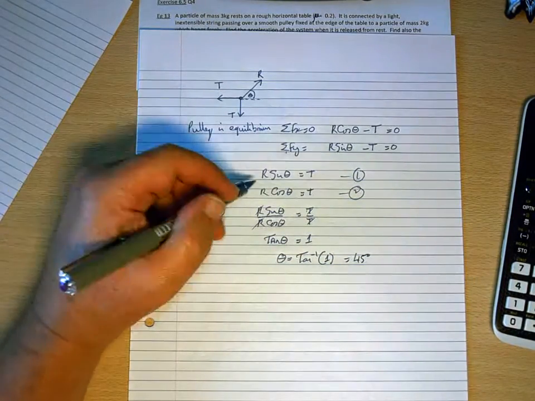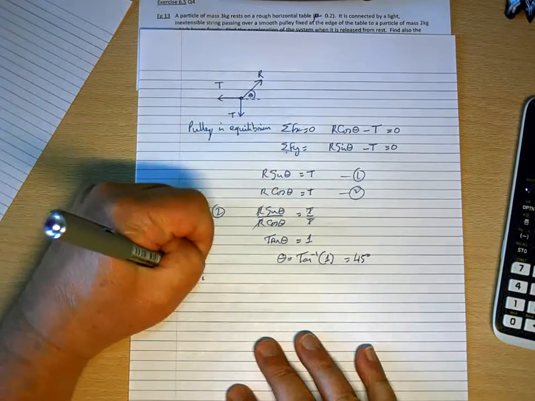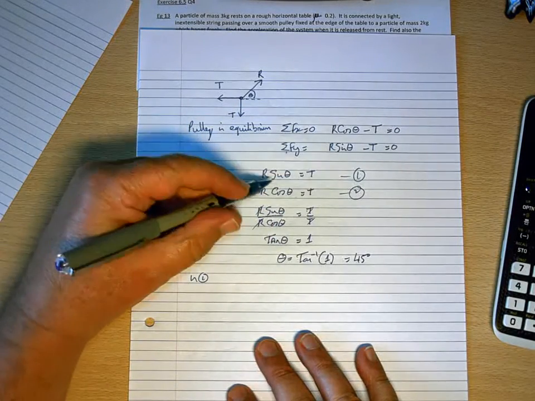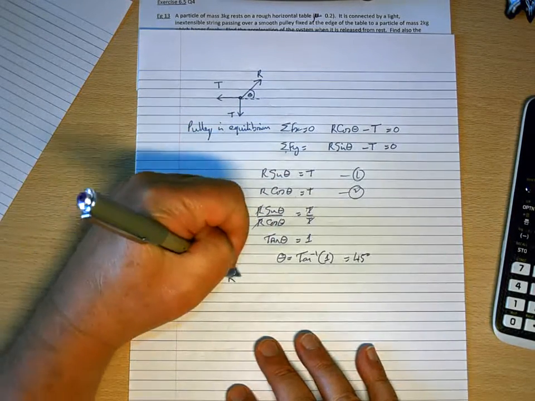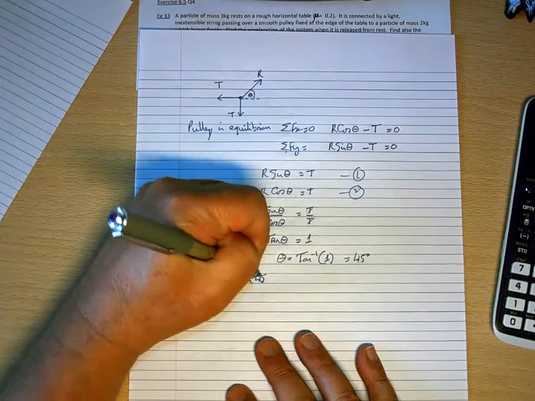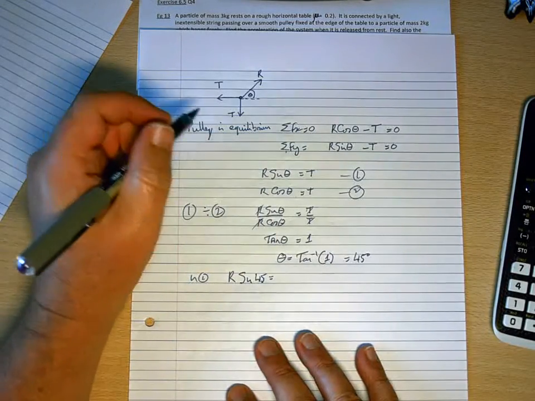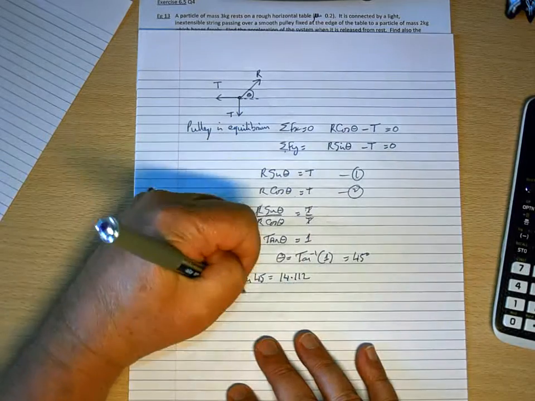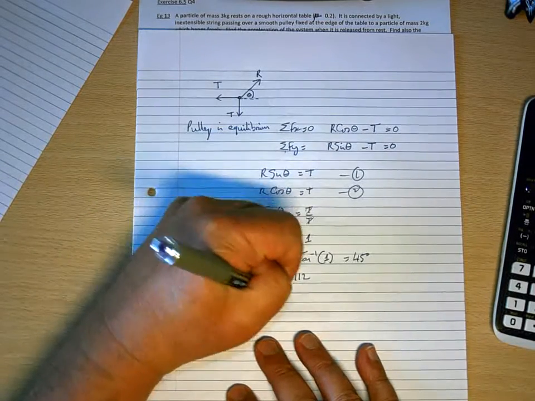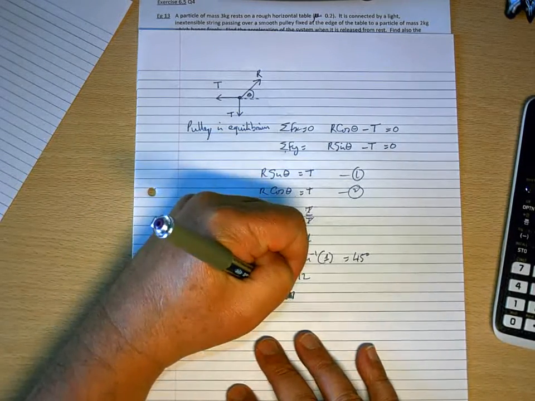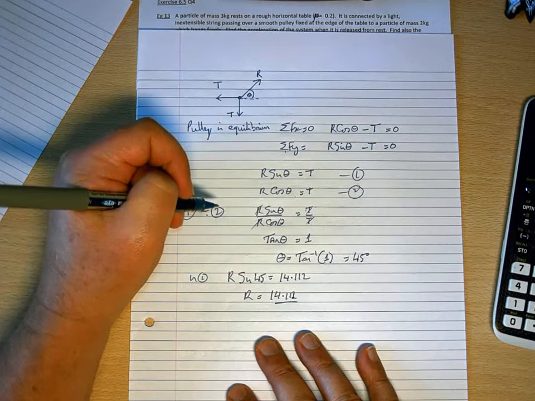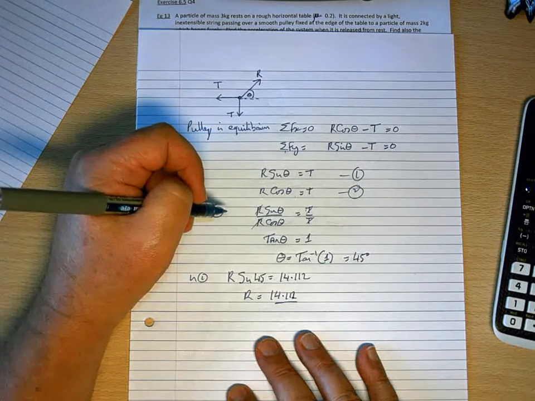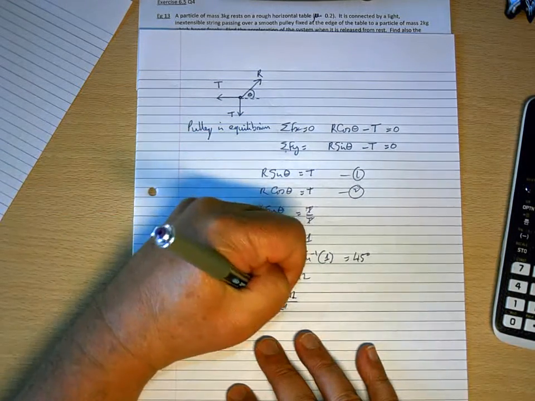That now allows me to work out R. R sine 45 equals T, which we worked out to be 14.112. So R is 14.112 divided by sine 45.